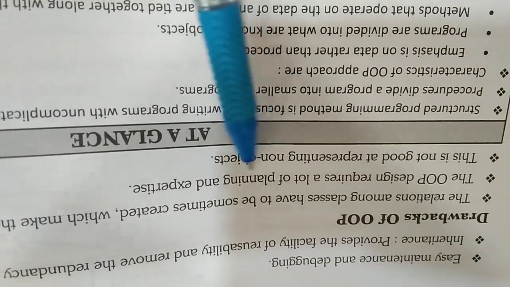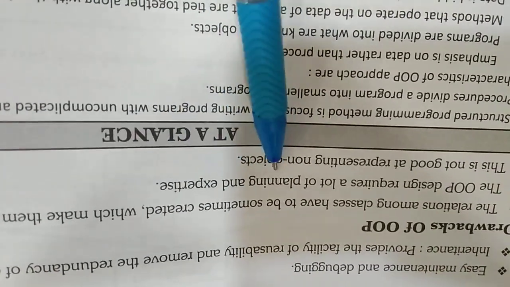And one is that a lot of planning and expertise are required before the actual programming. So planning should be there, and expertise means we need to have good software programmers so as to implement the design patterns in the programming. That's all about the chapter.